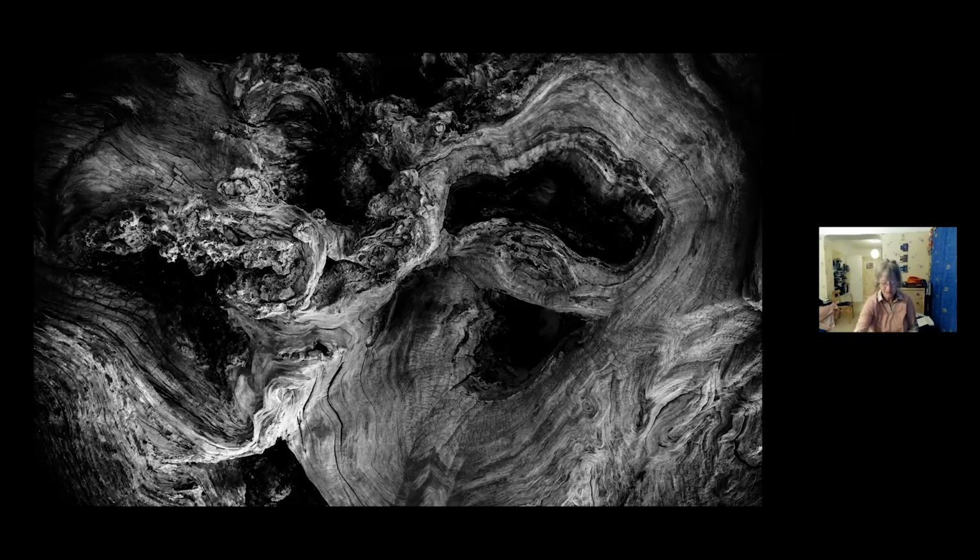I felt it was lovely and abstract. I'm assuming it's wood, it might not be, but I think it works. And that gets 14, 1-4.